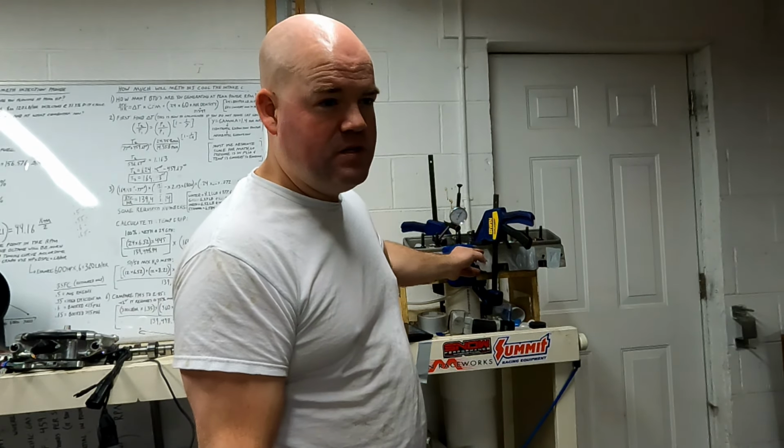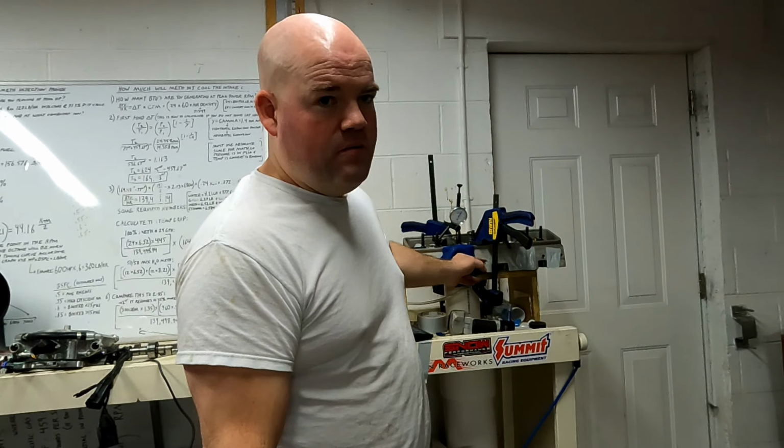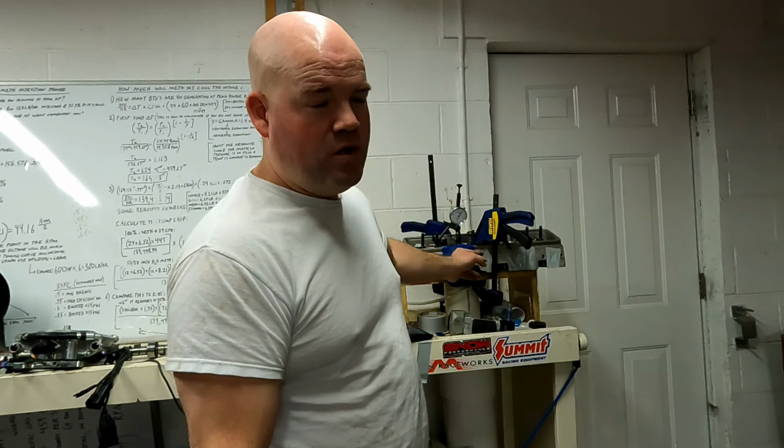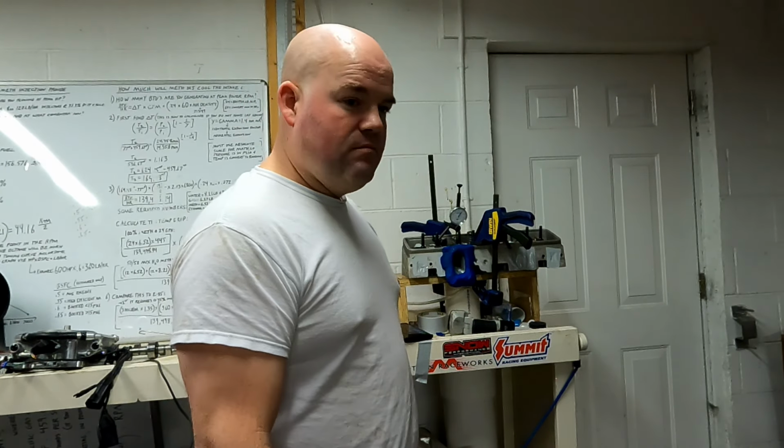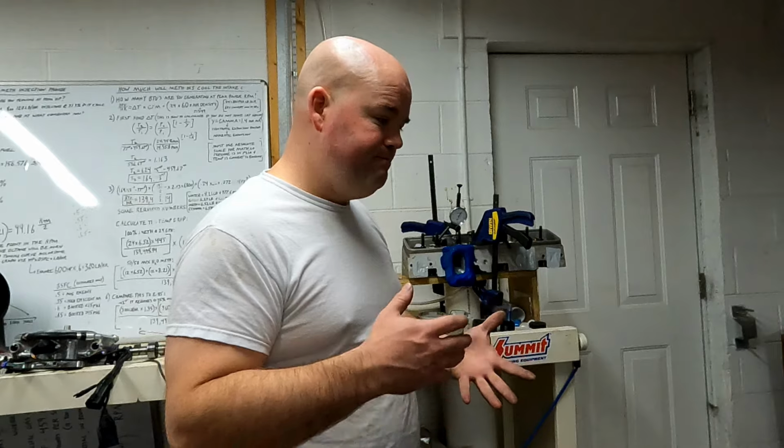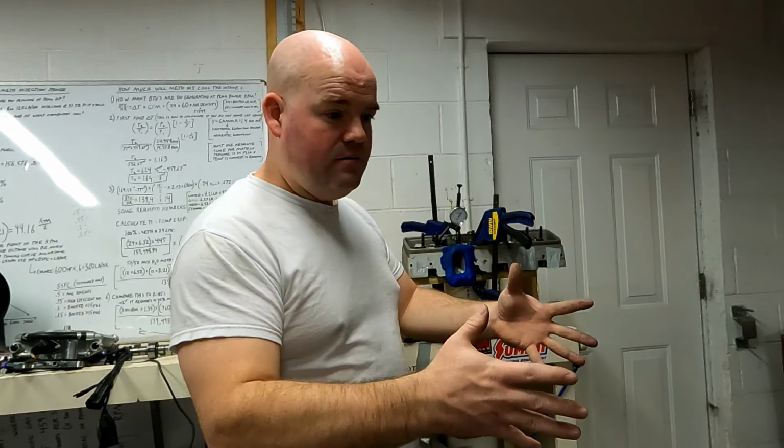So if I slow down the pinch point, it's basically going to pull more air in, but it could make it more turbulent. So I've got to look at that. I've got to do some math. I've got to map it out completely.